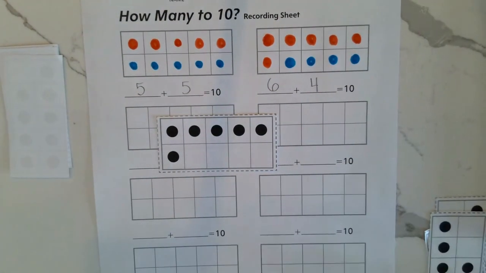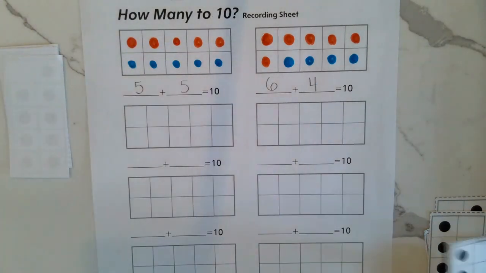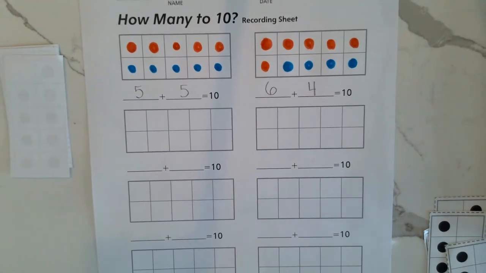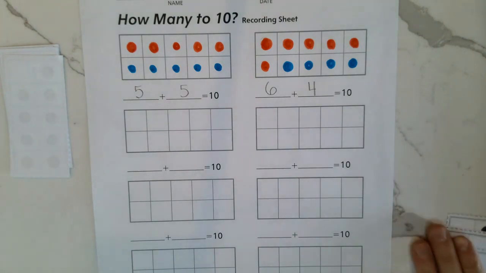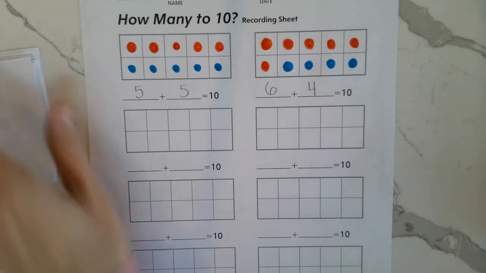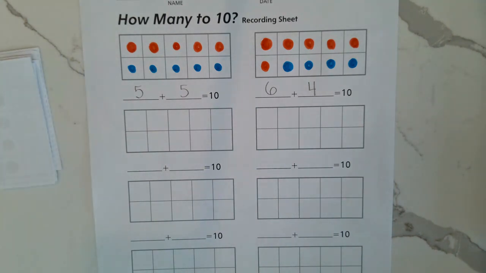So today, as you're playing How Many to 10, think about how many different combinations you can make today as you're flipping over your cards and recording your amounts. Remember to use 2 different colors to represent how many were on the card when you flipped it over at first, and then a different color to represent how many more you need to build 10.